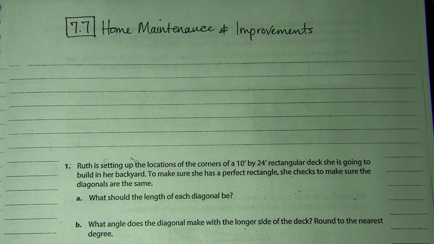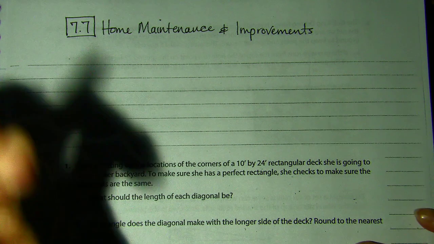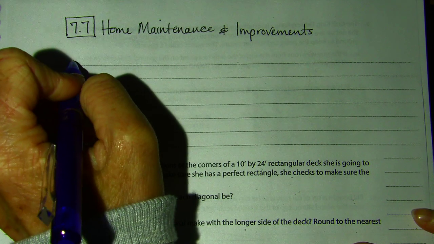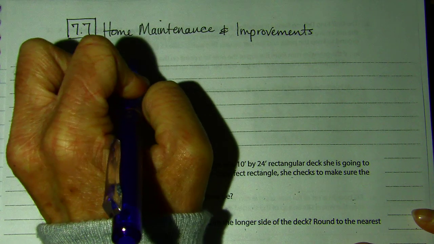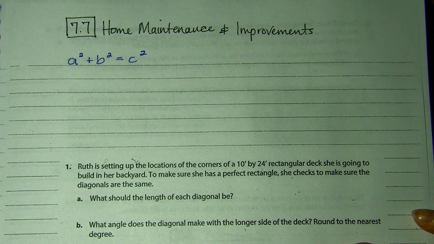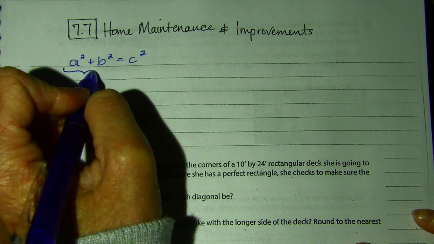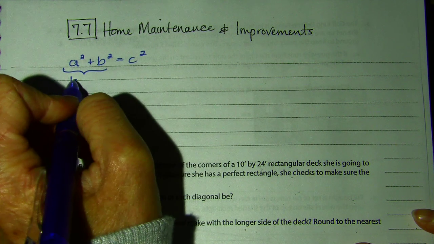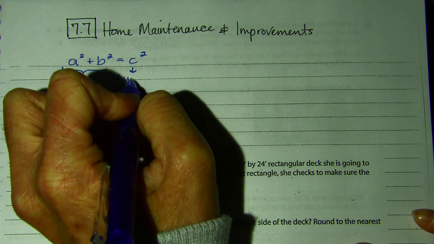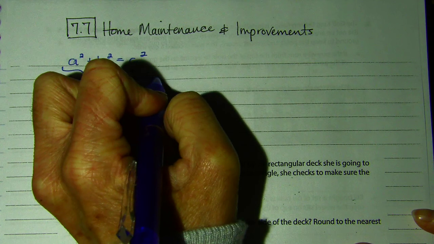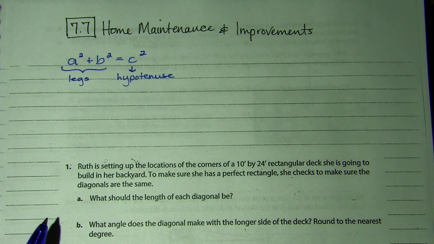All right, financial algebra. This lesson goes over so much review from algebra. So I want to start with the Pythagorean Theorem, which I'm sure you've seen before. a squared plus b squared equals c squared, where the parts on the left represent the legs and c represents our hypotenuse. So we are going to be using that.